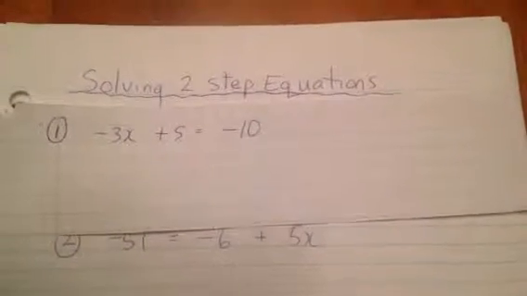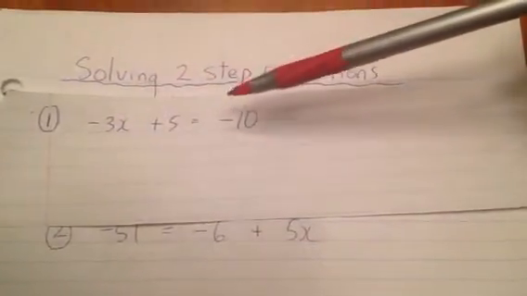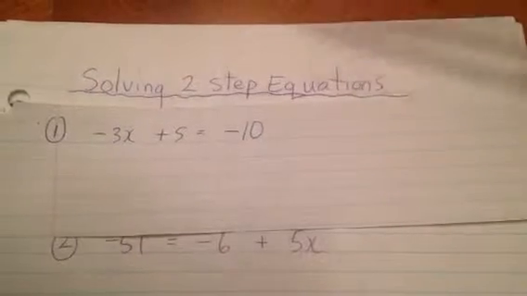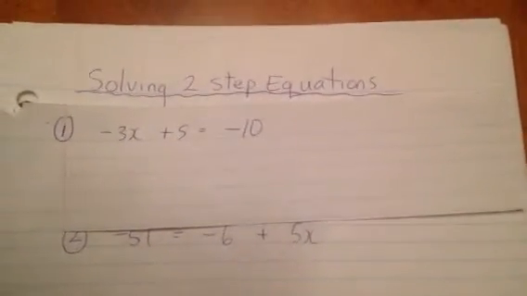Here we go, grade 9s. This is the second video of solving equations. These are two-step equations. So as you can see, negative 3x plus 5 is equal to negative 10 will involve two steps. If you haven't seen the first step equations, you should kind of backtrack and go look at that.